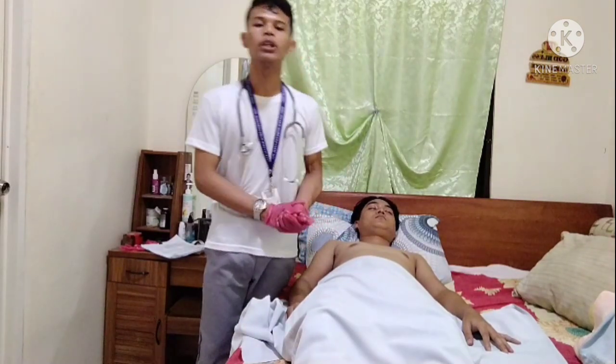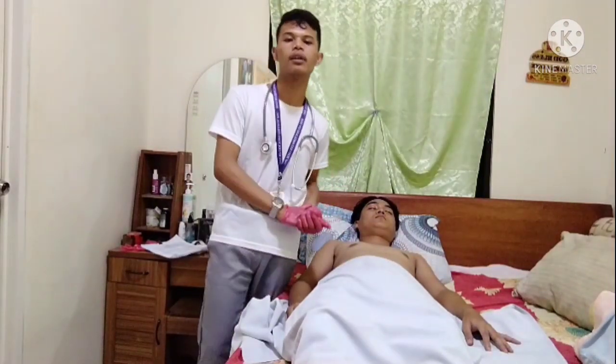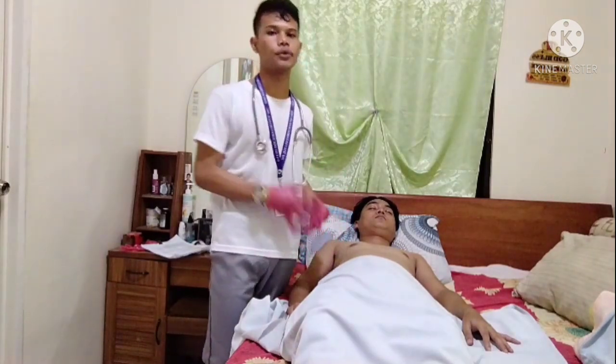At the same time, we need to measure the distance between the two marks. This is the liver span. This helps in determining the distance of the liver span.